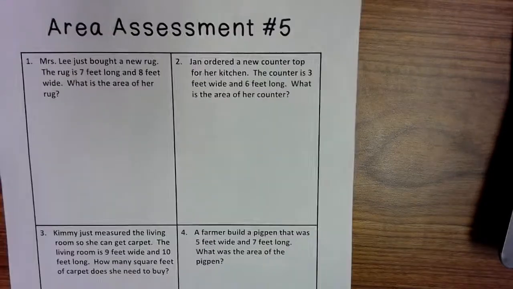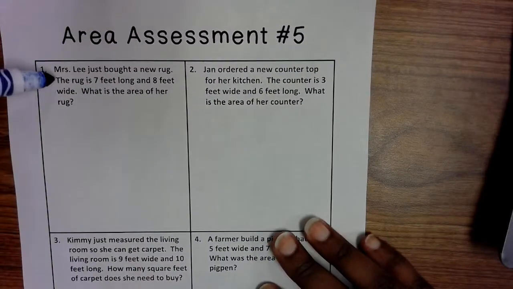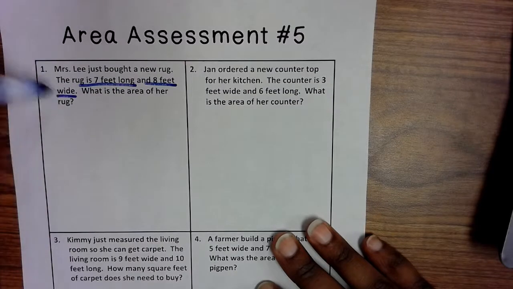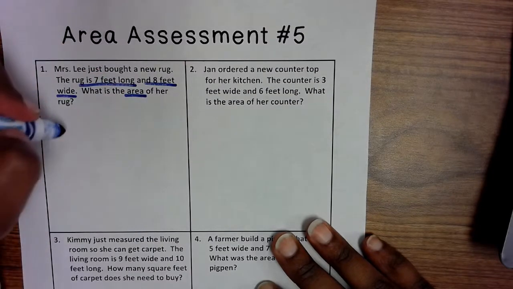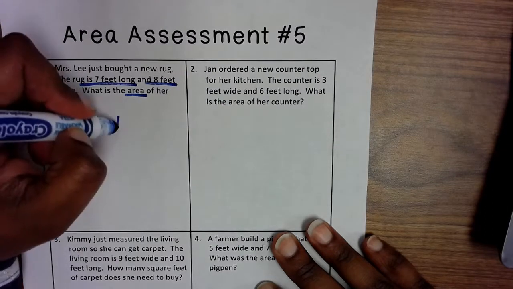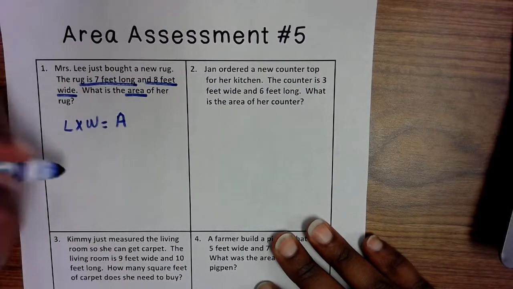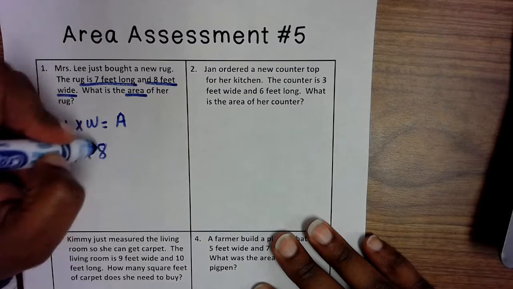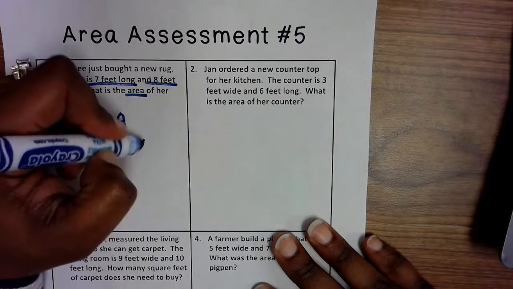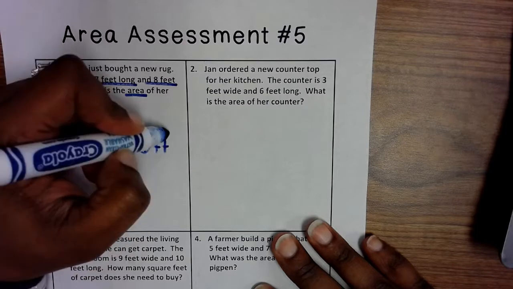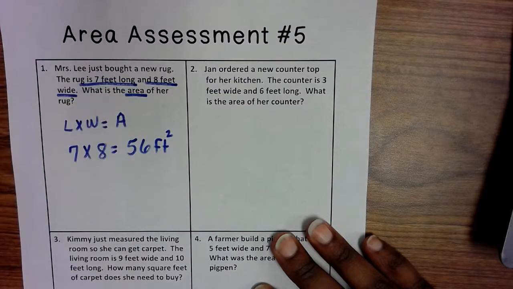Sometimes you might be given a word problem. For instance, Mrs. Lee just bought a new rug. The rug is 7 feet long and 8 feet wide. What is the area? Well, we're going to use our formula of length times width equals area. So our length is 7 and our width is 8, and 7 times 8 equals 56. And we're talking about feet, and because it's area, it's a squared unit.